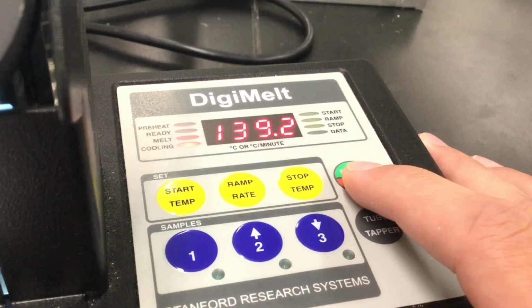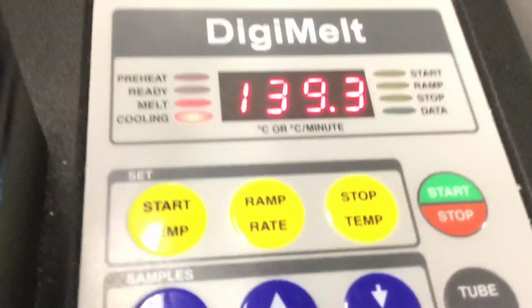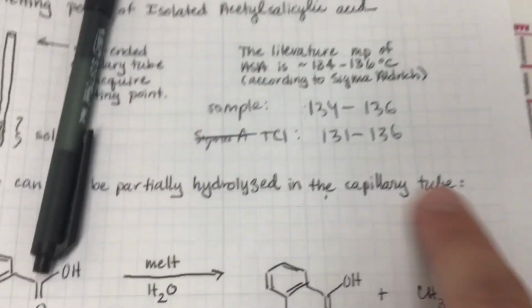So it's going to keep on climbing, but since they're both melted, I'm going to stop it. And here I have recorded those two melting points. The units.